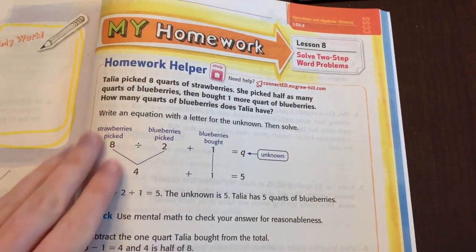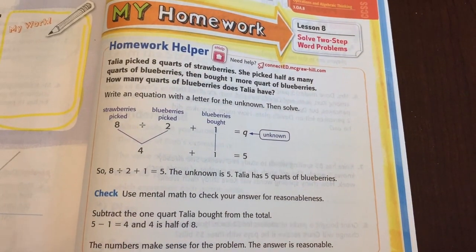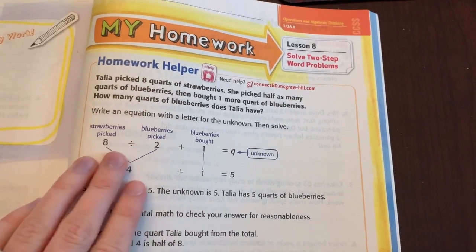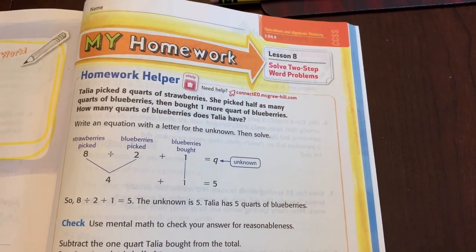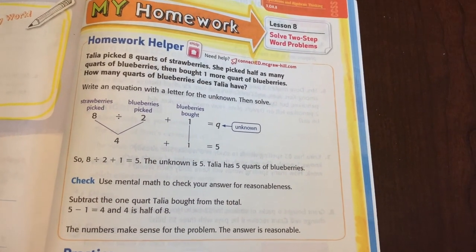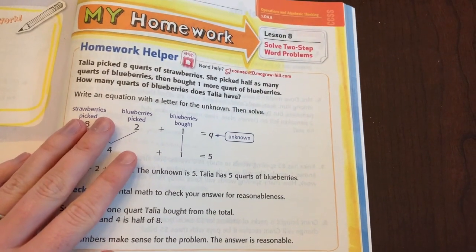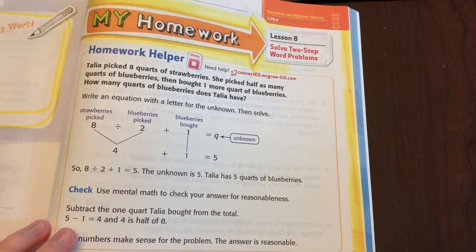Now, this first problem here, there's nothing that you actually need to do. It's just showing you a sample of how you would solve a two-step word problem. They have their equation with their unknown, and they solve it out for you. So if you get to the back on the word problems and you're feeling a little bit confused, maybe come look at this example and follow the steps that they use to help you.